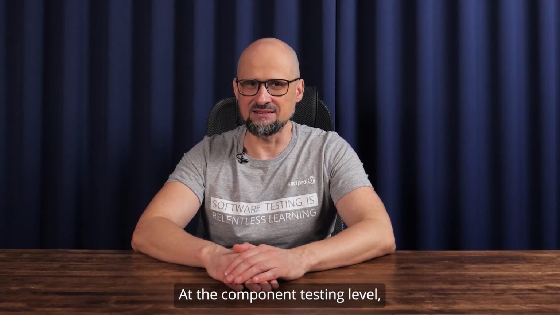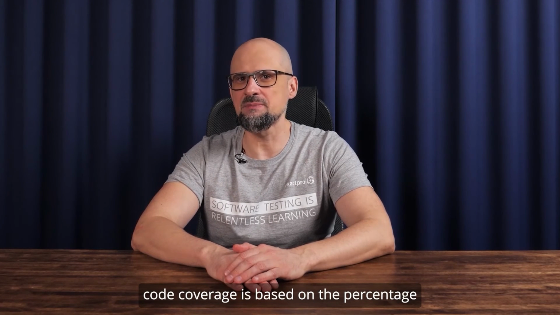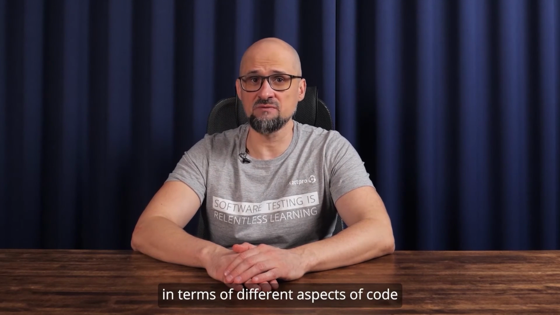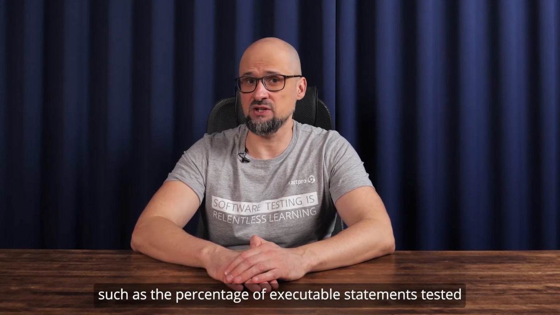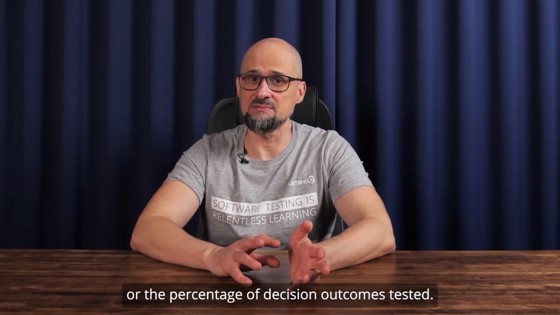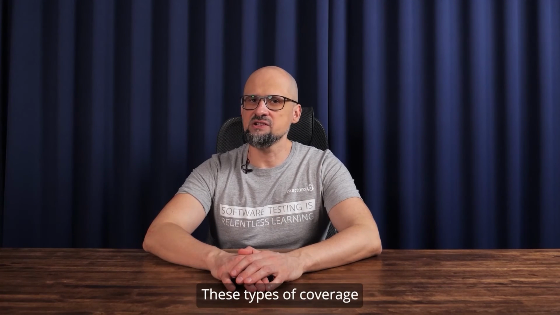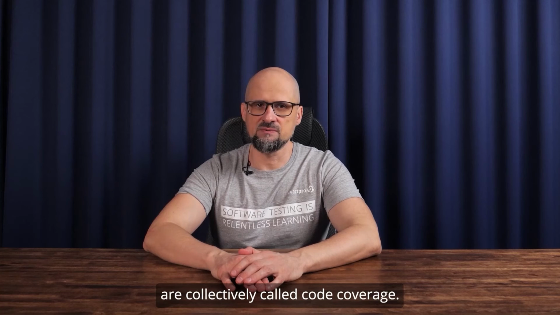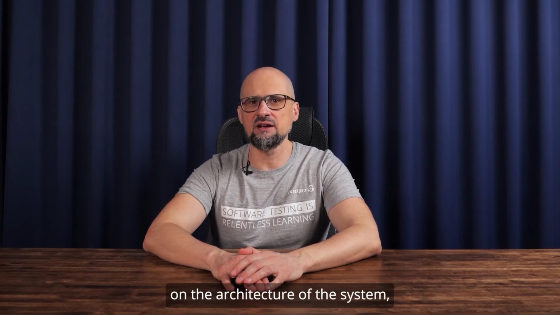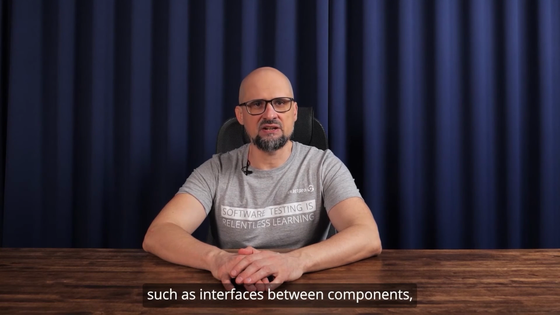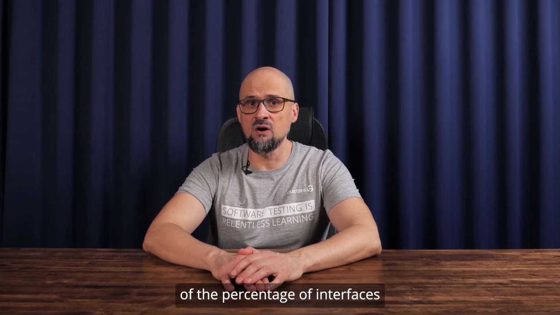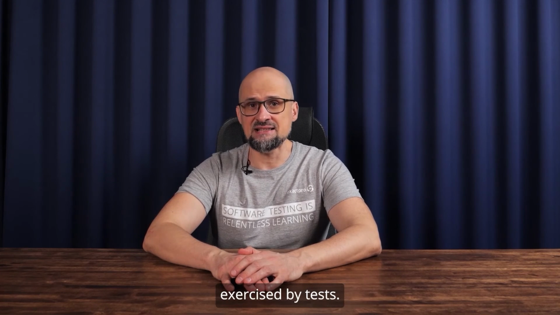At the component testing level, code coverage is based on the percentage of component code that has been tested, and may be measured in terms of different aspects of code, such as percentage of executable statements tested in the component, or the percentage of decision outcomes tested. These types of coverage are collectively called code coverage. At the component integration testing level, white box testing may be based on the architecture of the system, such as interfaces between components, and structural coverage may be measured in terms of the percentage of interfaces exercised by tests.